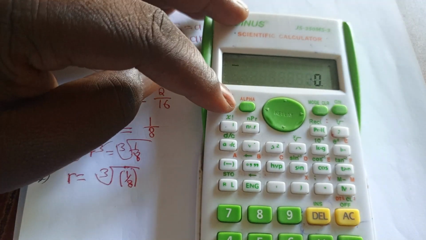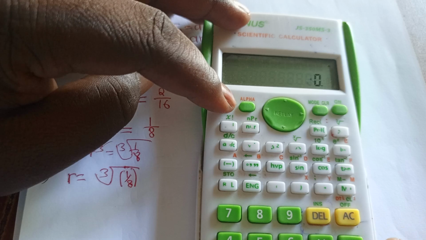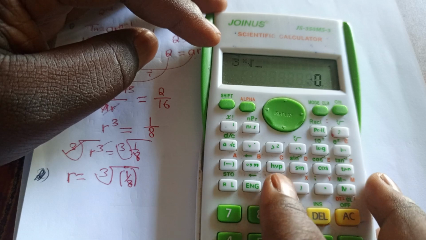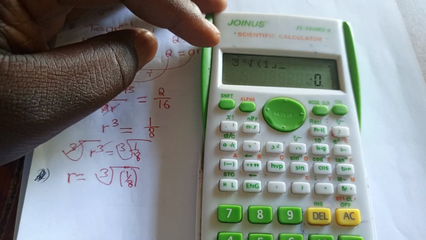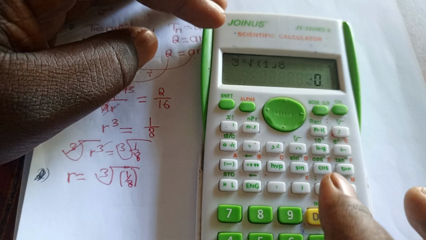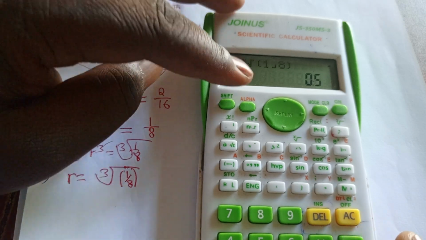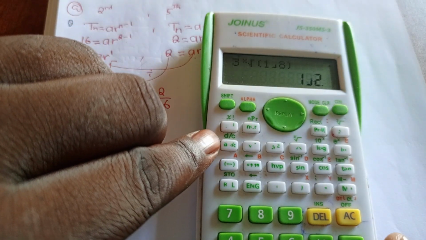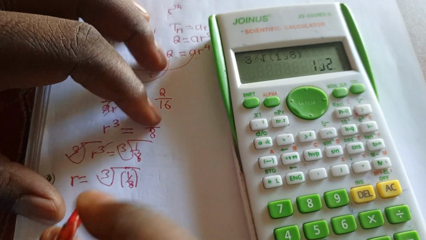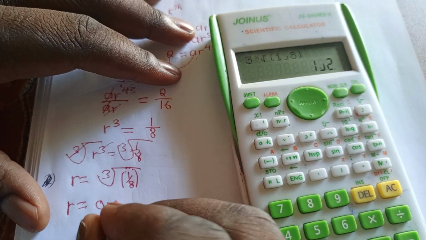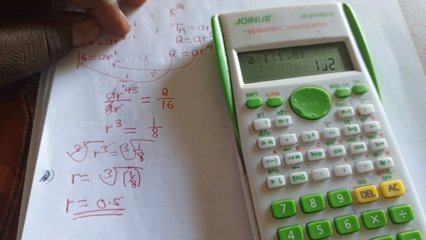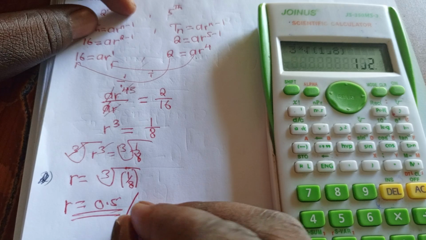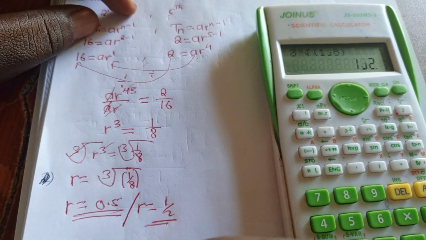So I'll write 3 shift, open, then open bracket, 1 over 8, close bracket, equal to. So the answer gives me 0.5. If I want the answer in fraction, this gives me 1 over 2. So 1 over 2 is the same as 0.5. So my R in this case is 0.5. That is my R. 0.5 or R is equal to 1 over 2 is just the same in fact.